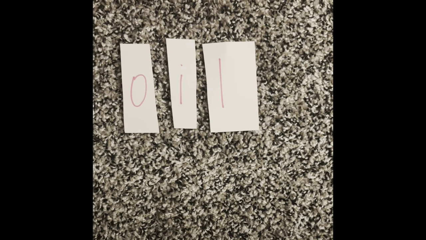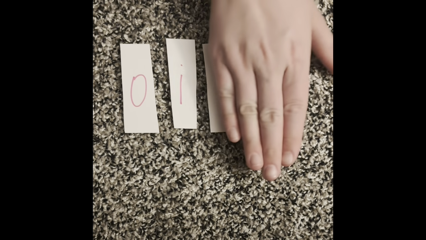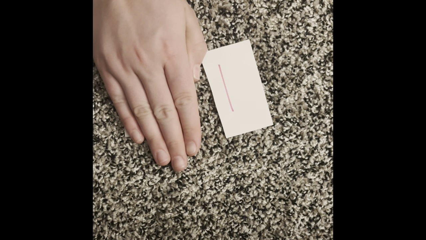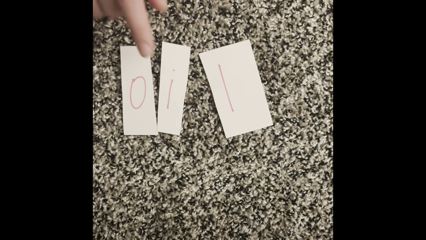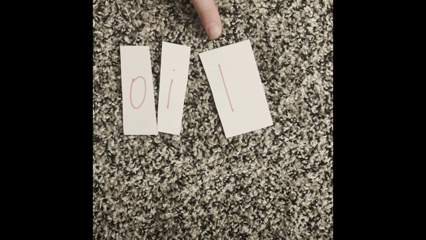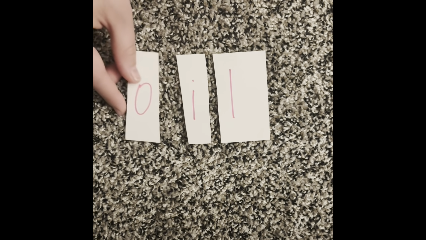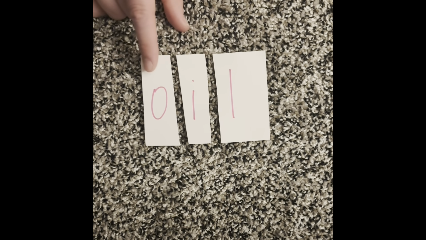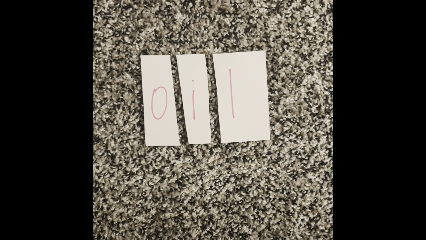O-I always says oi. So let's try to sound it out together. We know that O-I says oi, right? We know that L says what? That's right, l. We've got oi, l. Okay, let's try to sound it out together. Oil. Let's blend it. Oil. Very good. The word is oil. We know OI says oi, right?